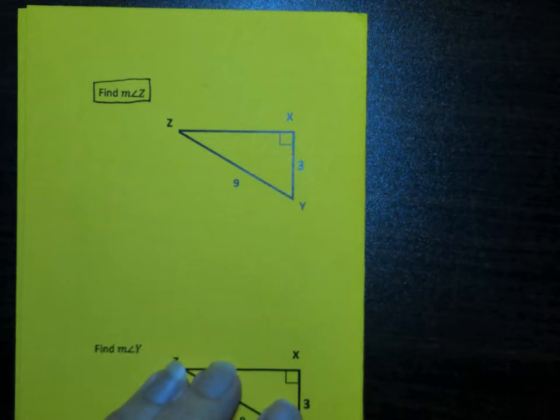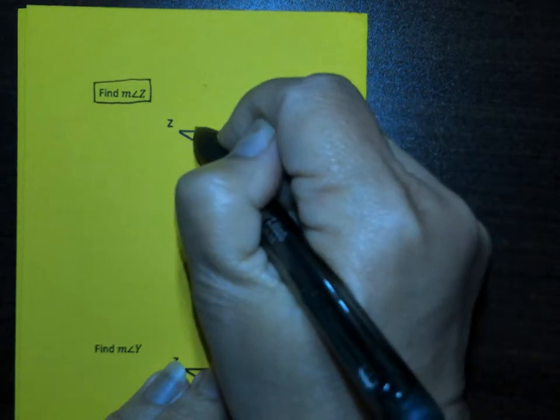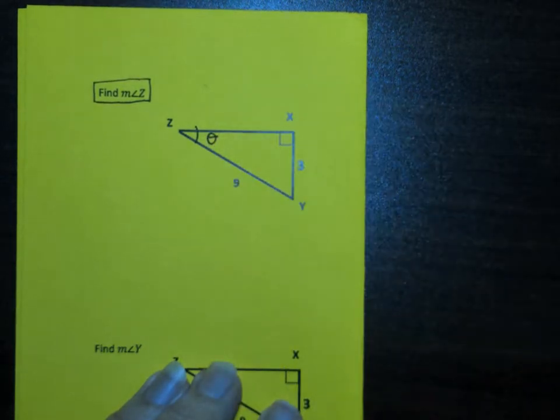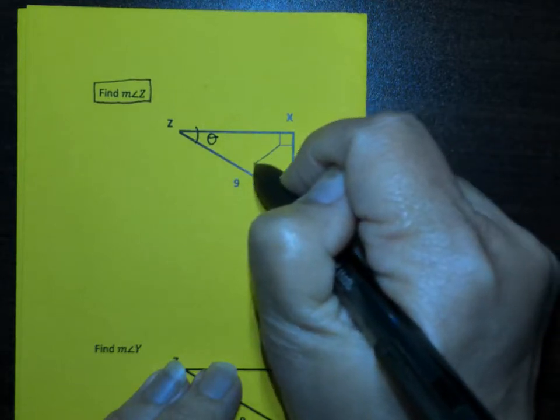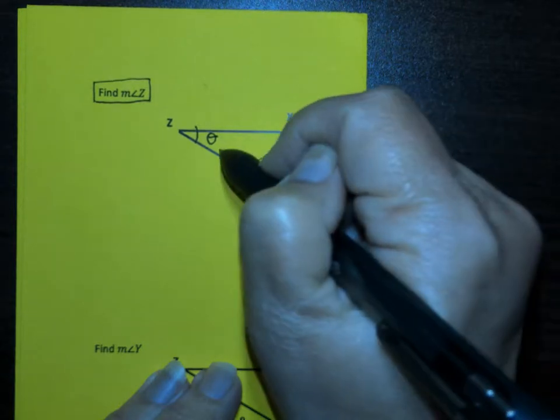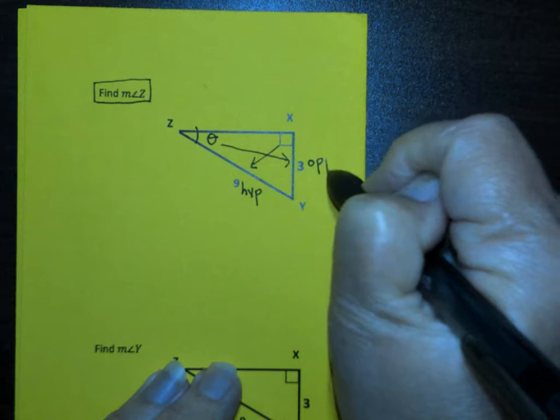Alright, so step by step. The first thing we want to do is look at our triangle, and where angle Z is right there, we want to write down theta. And then we're going to label our sides just as we did before. So across from the right angle is the hypotenuse, and across from theta is the opposite.